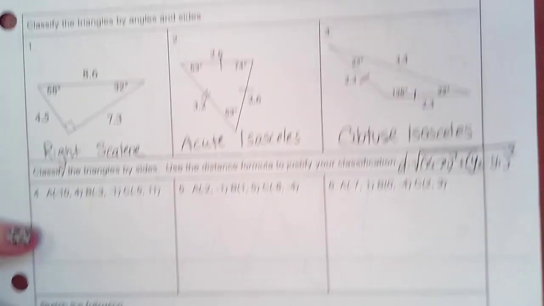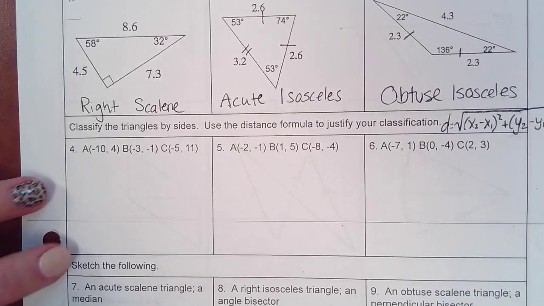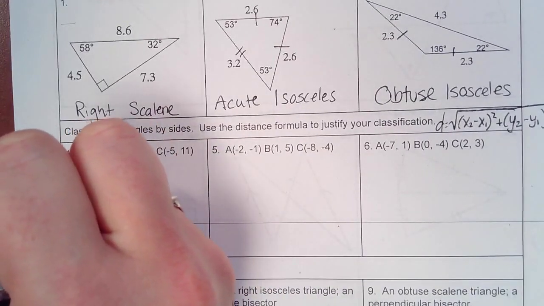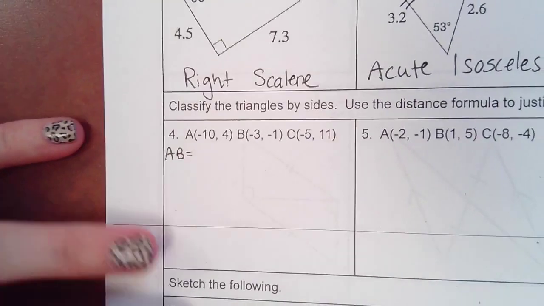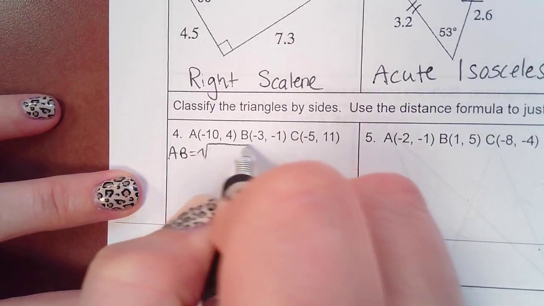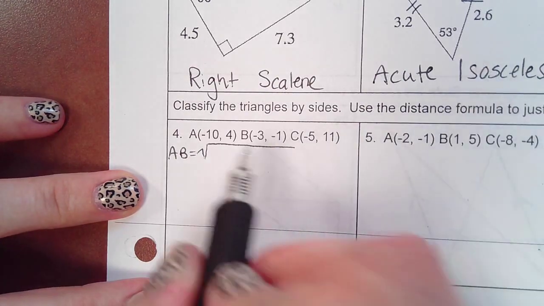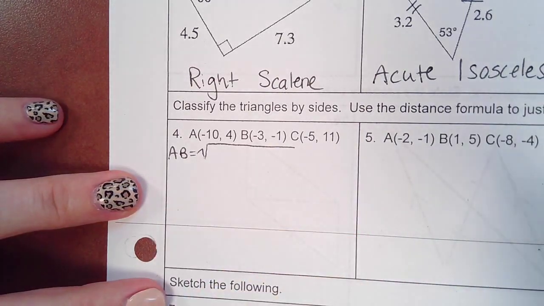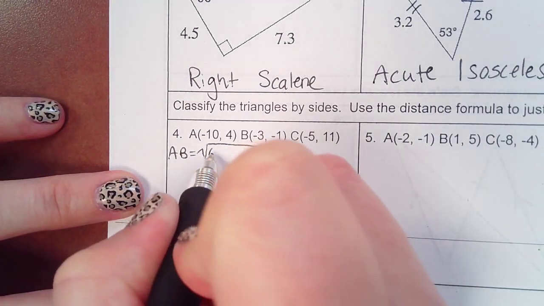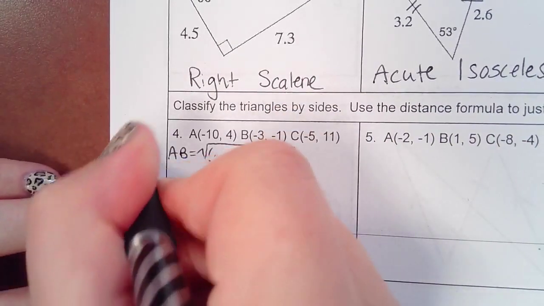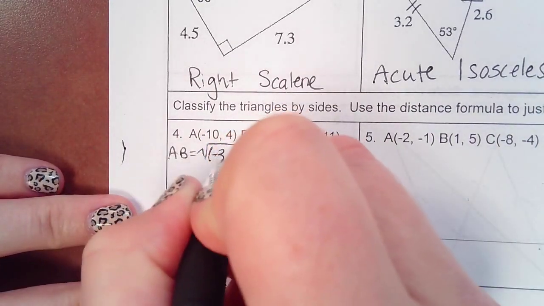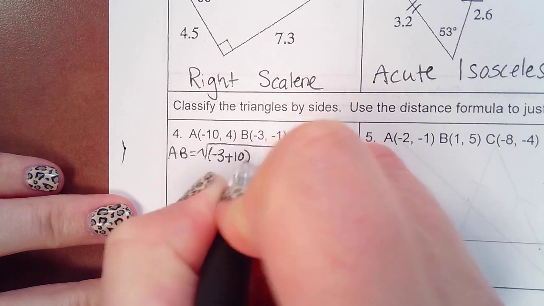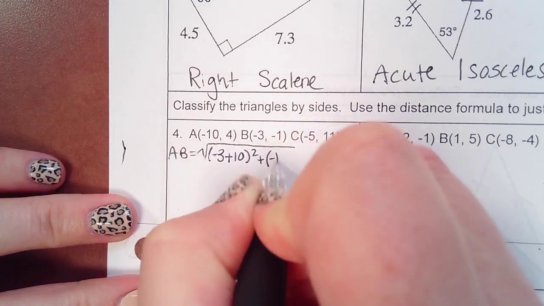So we'll show all the work in here. So AB. We have the square root of, so we're finding the length of every single side. So AB will get -3 minus -10, so plus 10 squared plus -1 minus 4 squared.